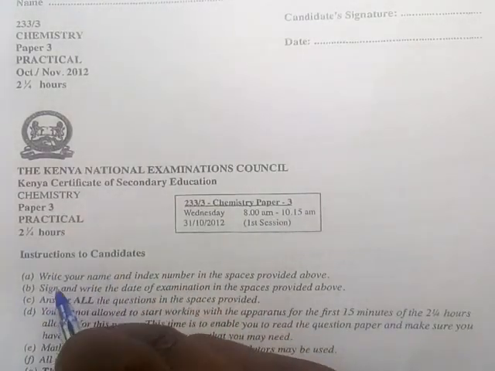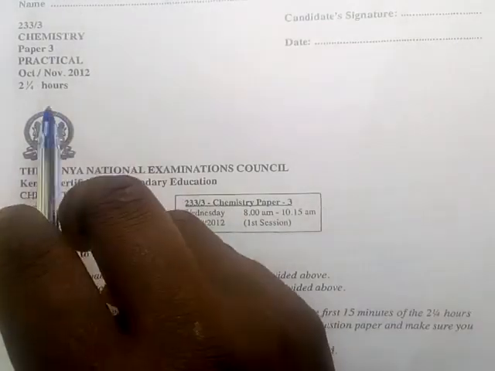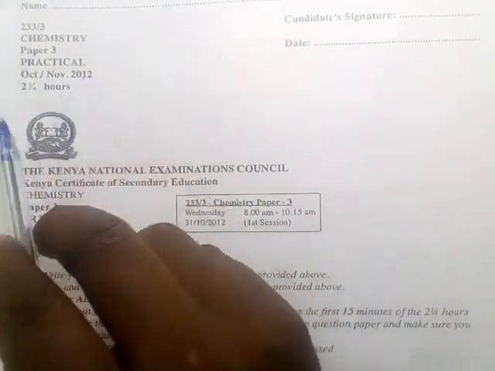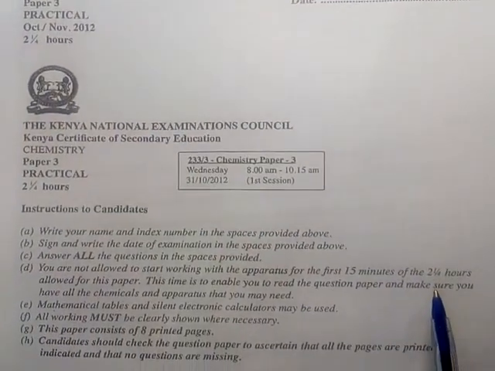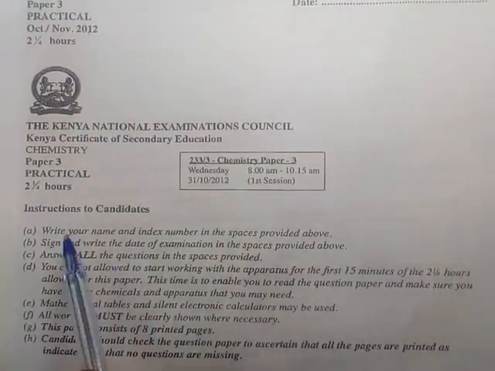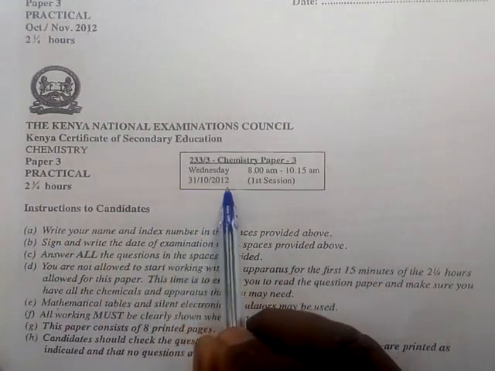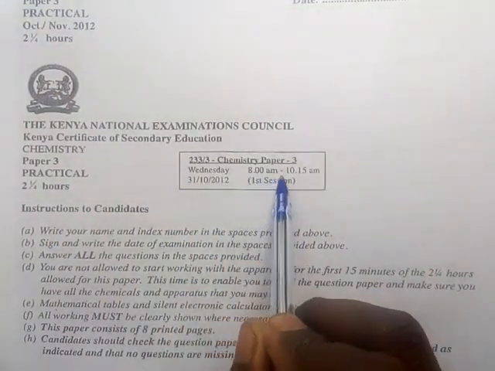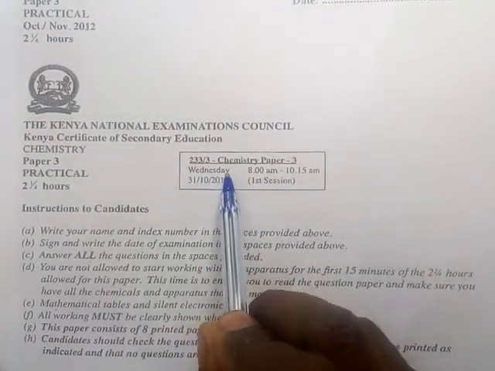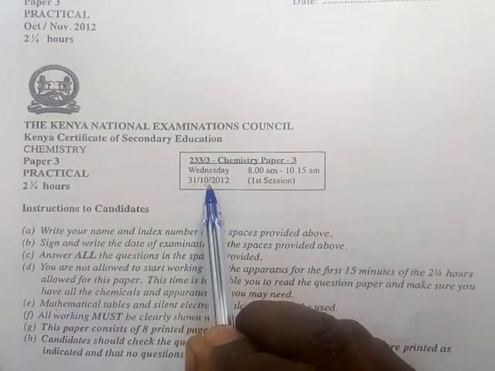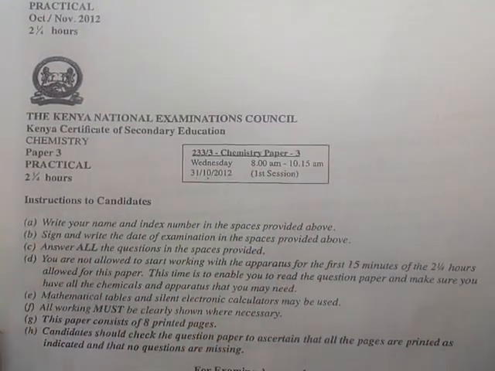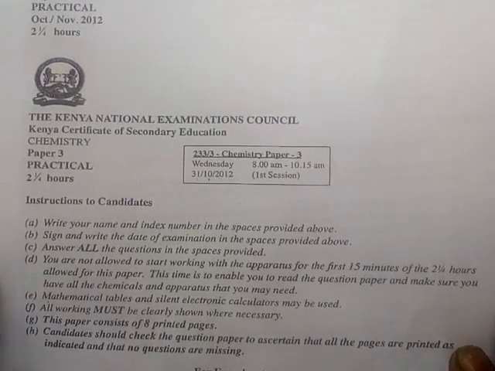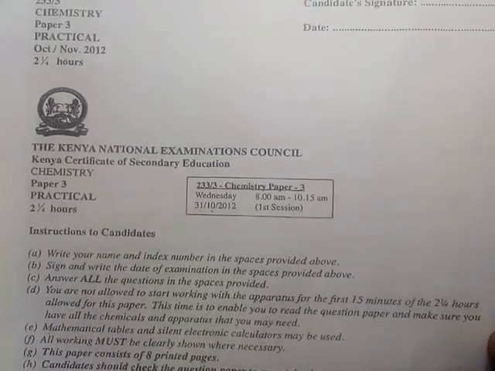Allow me to take you through the chemistry practical of the year 2012. This is the paper I did at this hour, while I was in class. It was on Wednesday, 31st 10th 2012. Let us go inside and see how it was looking.